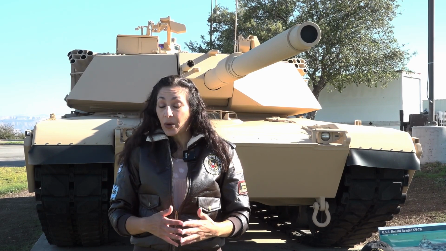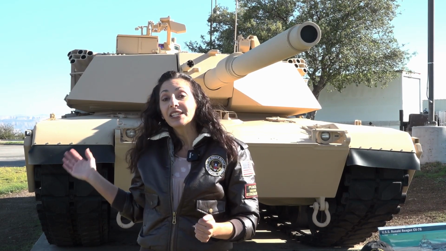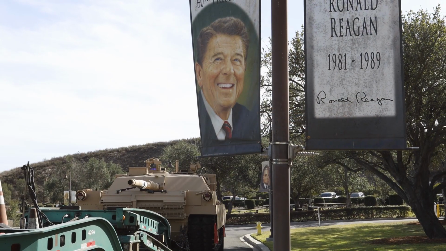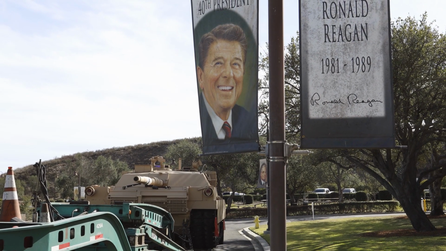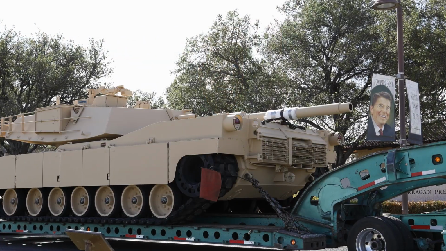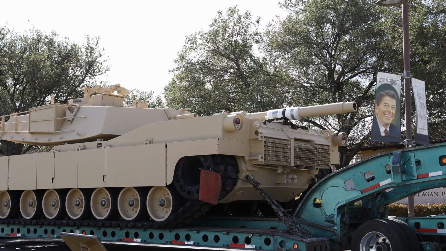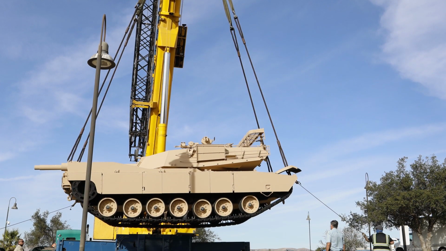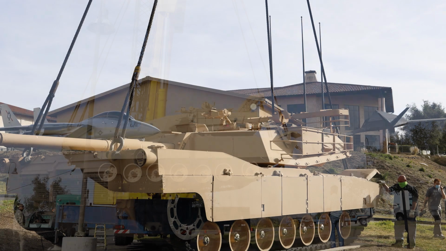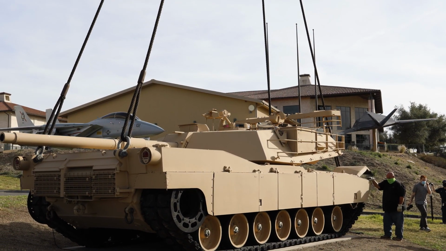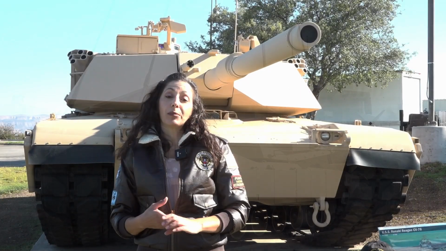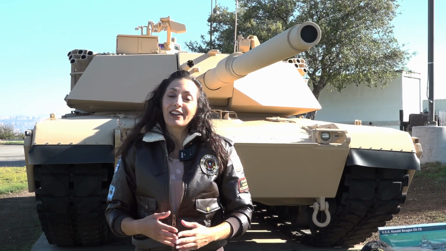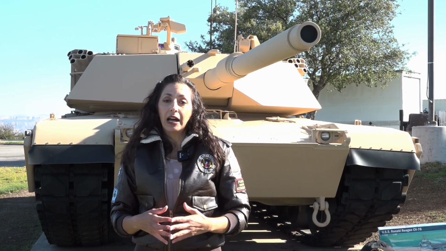Well, in December of 2020, we added this Abrams M1 mainline battle tank to our collection. That is now here for viewing once we reopen. The Abrams tank was designed and built by Chrysler Defense, which is now General Dynamics. They were built and designed in the late 1970s and then went into service by the U.S. Army in February of 1980. The Abrams tank was named after the United States Army General Creighton Williams Abrams Jr. He commanded military operations in Vietnam, and then he went on to become the U.S.